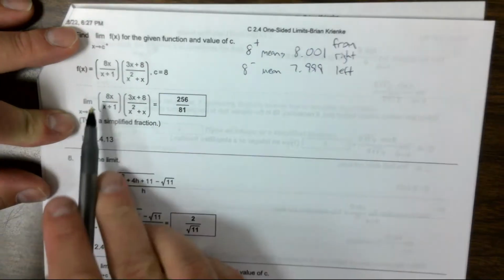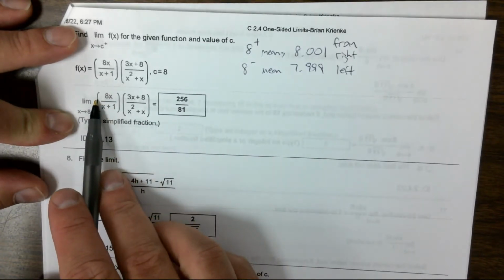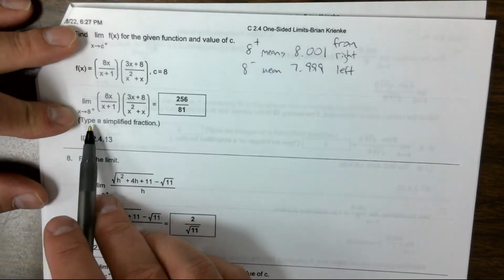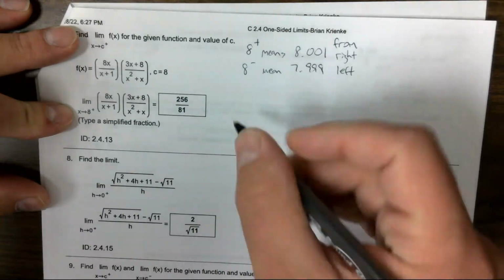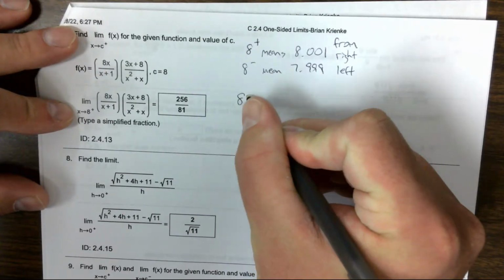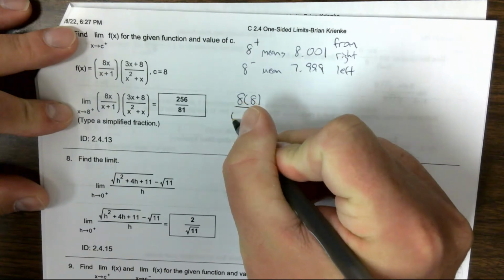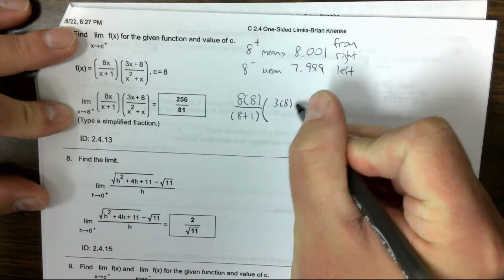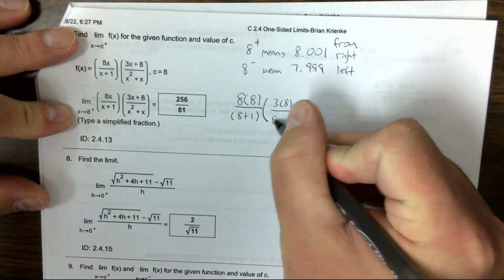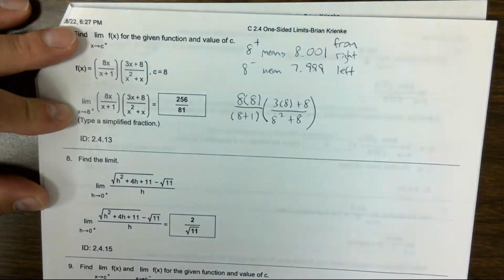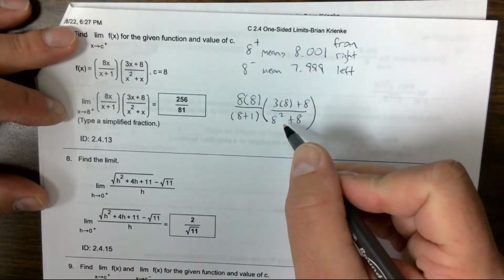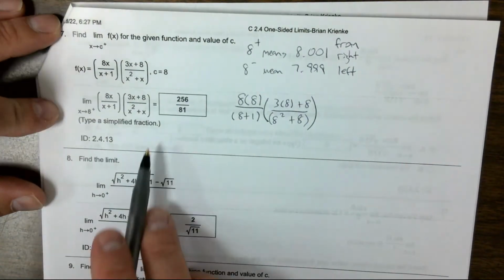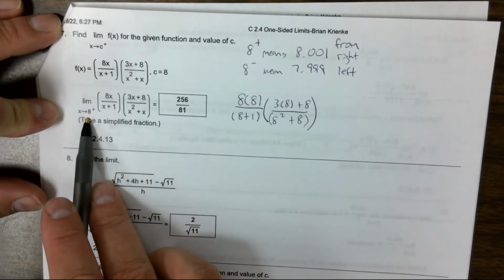Okay, so on this one, the first step would always be to try to plug in the number if at all possible. I think in this case it's going to work. So let's just put in 8 times 8 over 8 plus 1, 3 times 8 plus 8 over 8 squared plus 8. That is a ton of parentheses, and even if I'm typing it exactly the way I'm doing it, I'd need that.